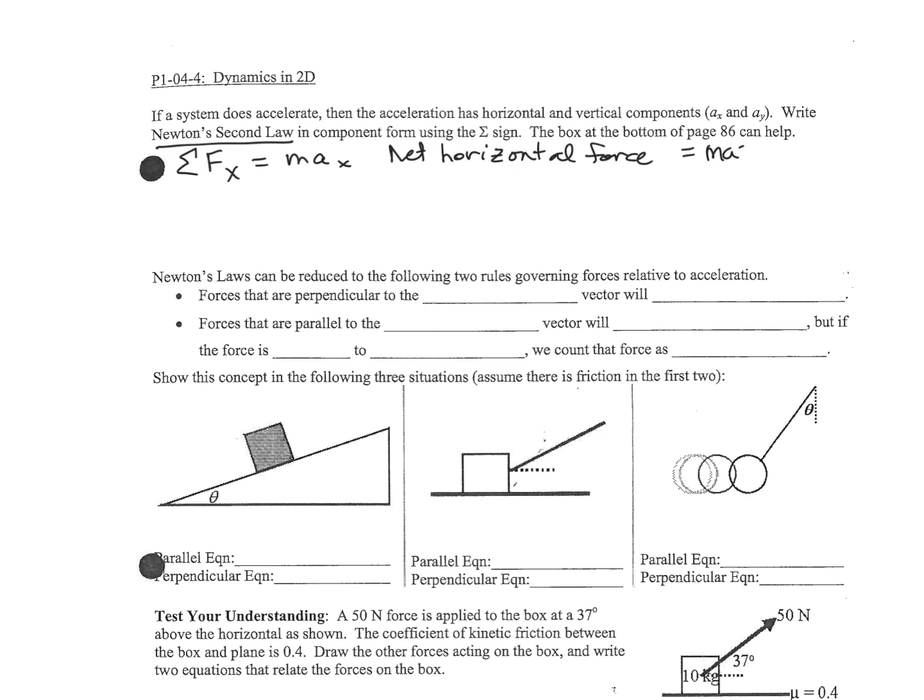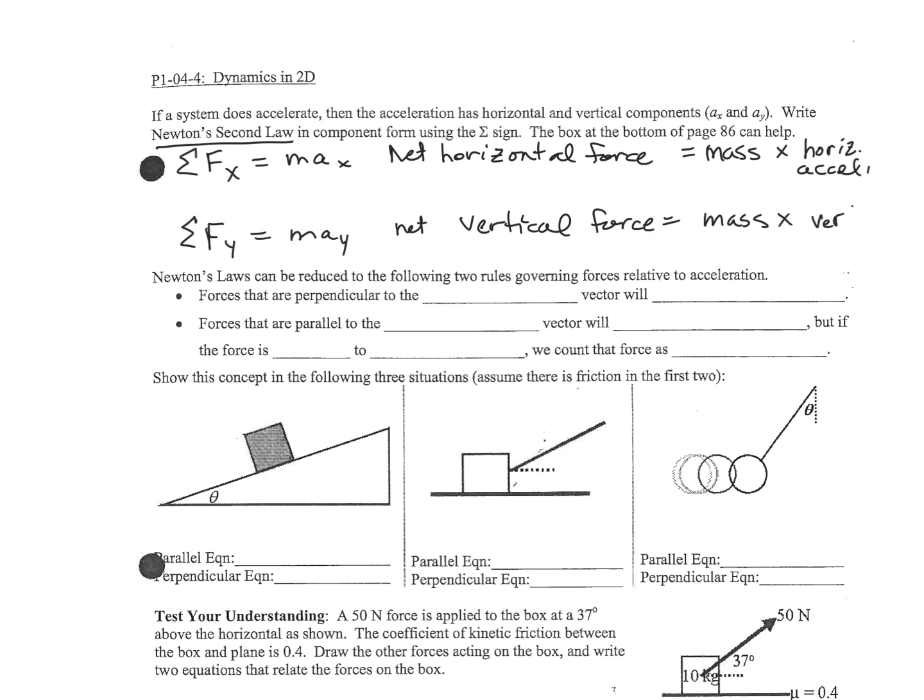equals mass times horizontal acceleration. So that ought to lead you to understand what F sub y is going to be. Yep, mass times acceleration in the y direction. In other words, net vertical force is going to be equal to that same mass times the vertical acceleration. Okay, so if we have net vertical force, we have vertical acceleration. If we have net horizontal, we have horizontal acceleration.